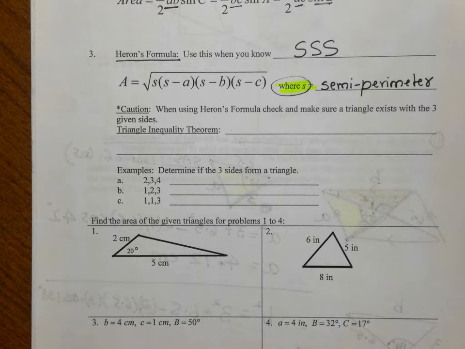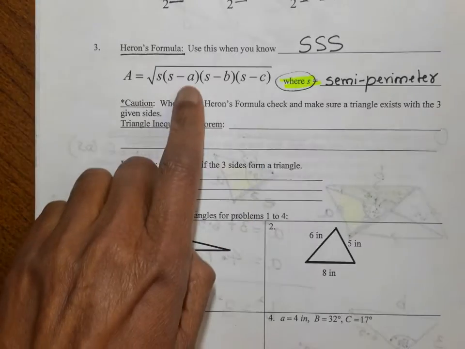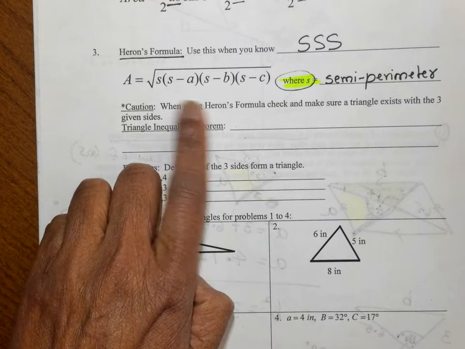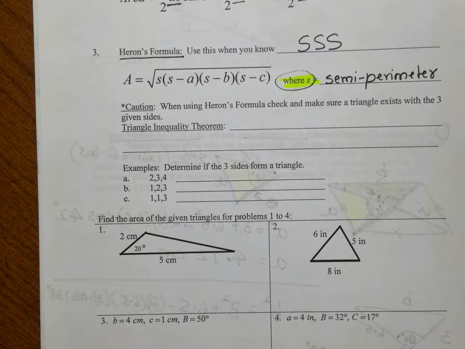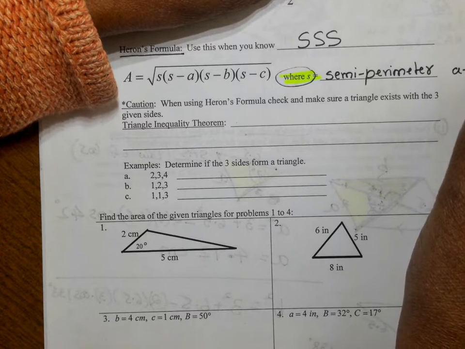Okay, so the question now is, what do we mean by semi-perimeter? Semi always means half. Semicircle is half. So it's half. First of all, do you know how to find the perimeter of a triangle? I have all three sides. Remember, I have SSS. I have the measurement of A, B, and C. So for me to find the perimeter, what do I do? Everybody should know the answer to this. How do you find the perimeter of any triangle? Add all the sides. Perimeter is nothing but A plus B plus C.